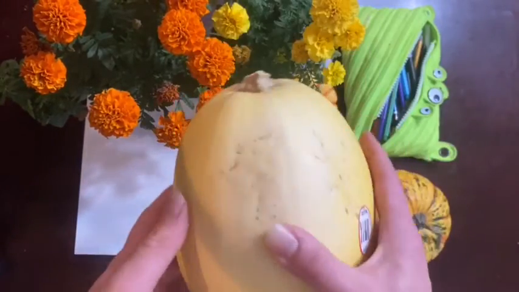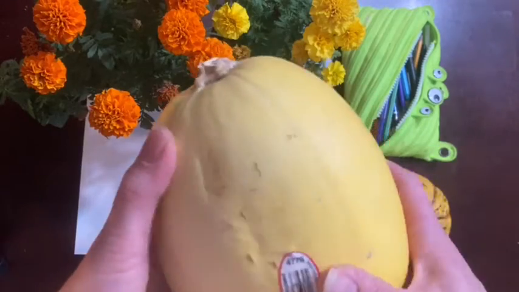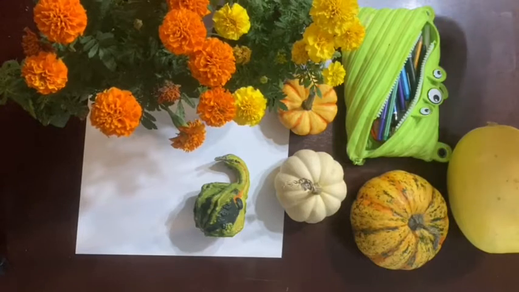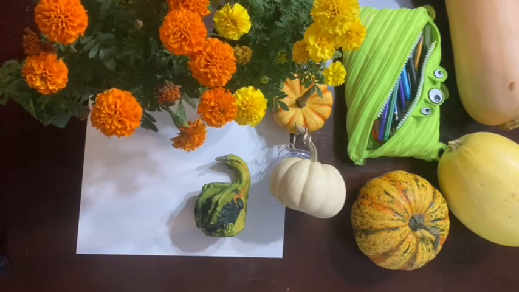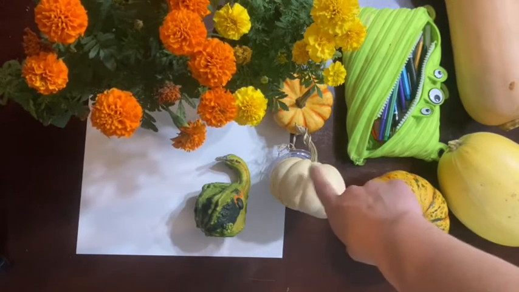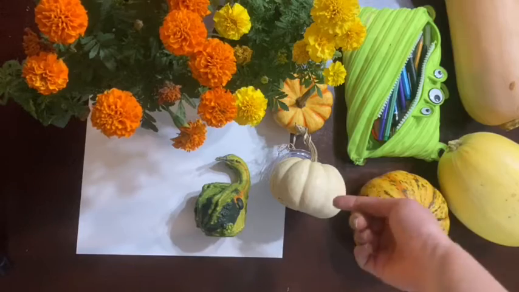This is called a spaghetti squash, butternut squash. These are all examples of gourds. I'm going to try and set up my still life right like that so you guys can see, and we're going to look for the shadows and the light, how it hits.